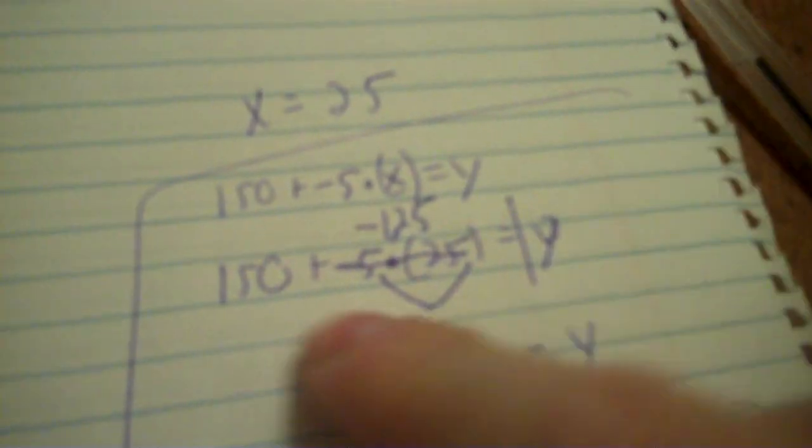Then I take 150 plus -125. I got 25, so he's going to have $25 after 25 days. Just worked out that way by dumb luck, kind of.